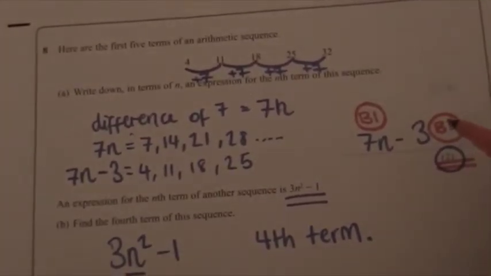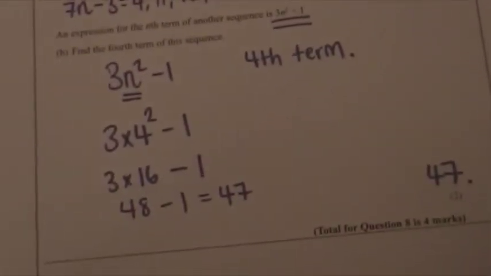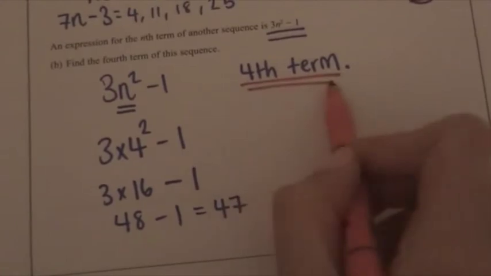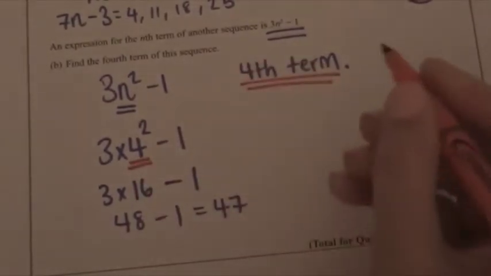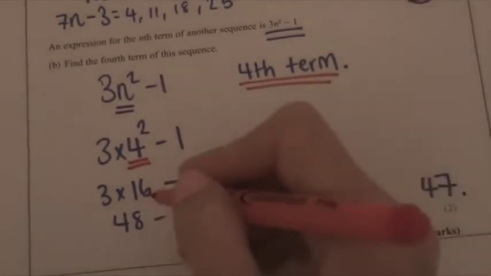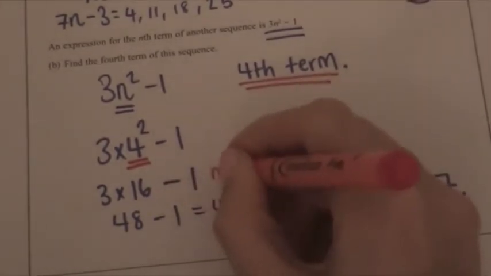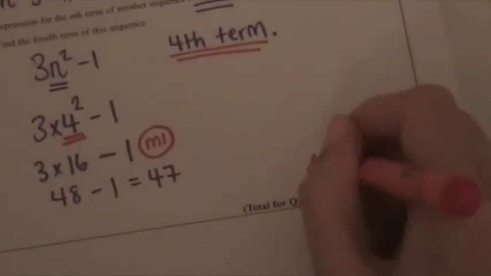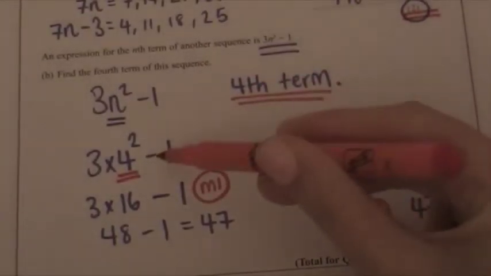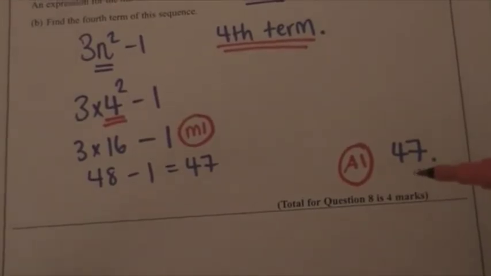8, part B, is a method mark and an accuracy mark. You get a method mark for correctly identifying that if it's the fourth term, you will substitute 4 instead of n. So for correctly substituting 4 in and getting 3 times 16 minus 1, that'll be for your first method mark. And the next mark is an accuracy mark for correctly identifying that is 47. Method mark, fourth term, substitute 4 in. Accuracy mark for correctly identifying 47.